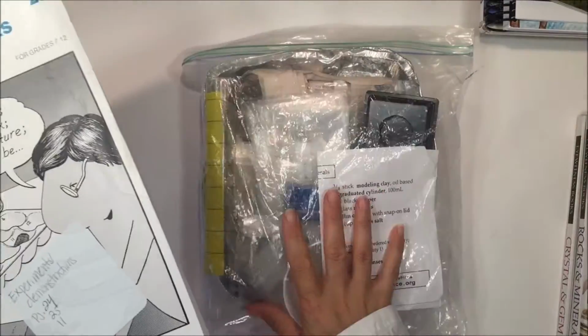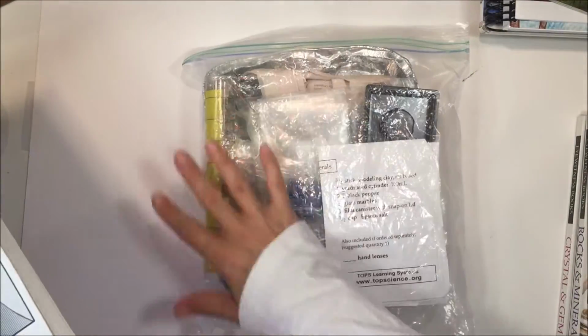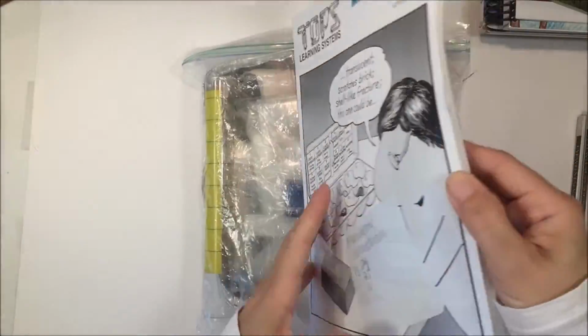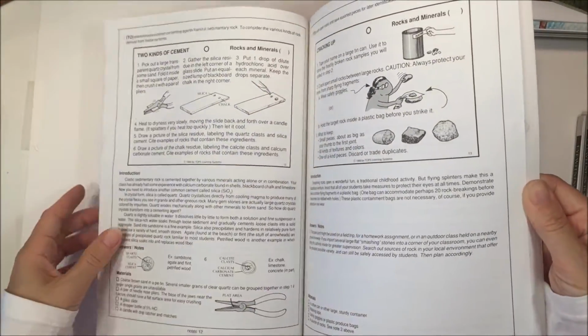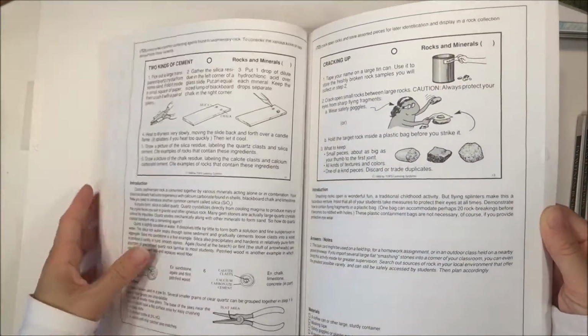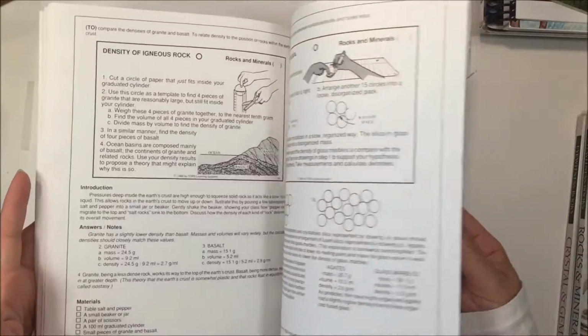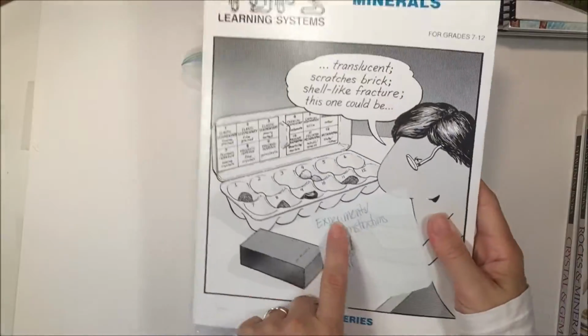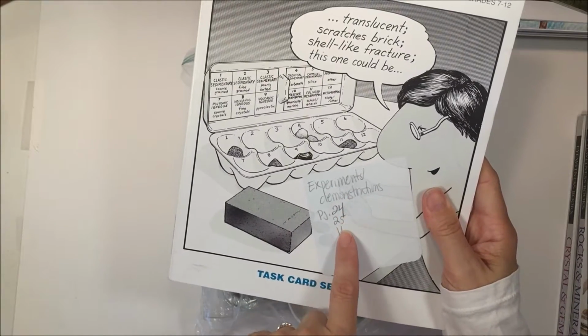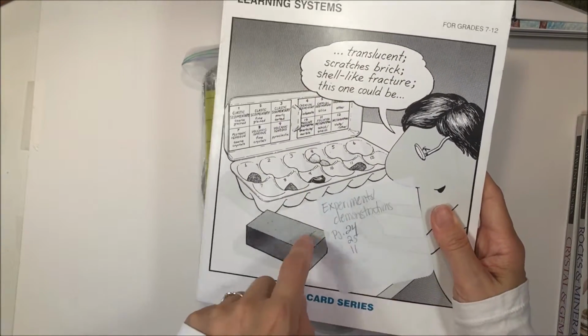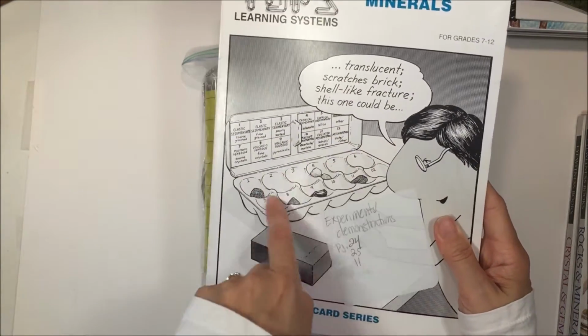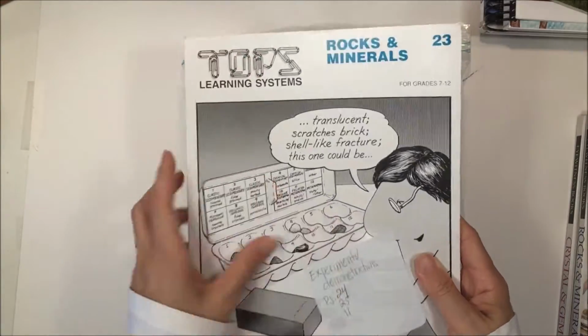But I believe that this was the kit that came with this book, but this was a hand-me-down from somebody else, and so I'm not 100% sure that all the materials are here. But I did mark some of the experiments or demonstrations that we wanted to do. So I did start to collect the egg carton and a couple of the things that we wanted to do with this project.